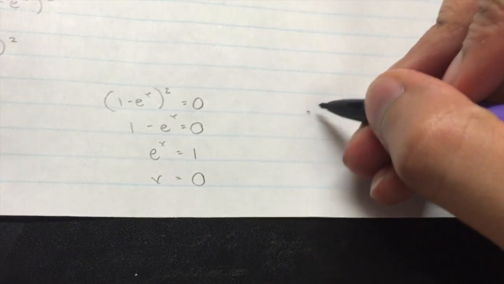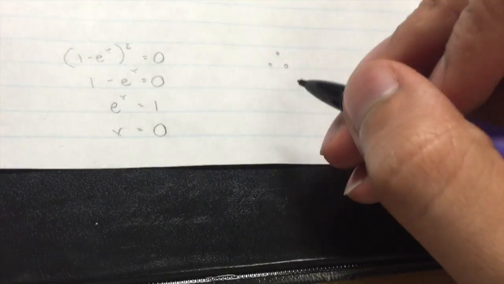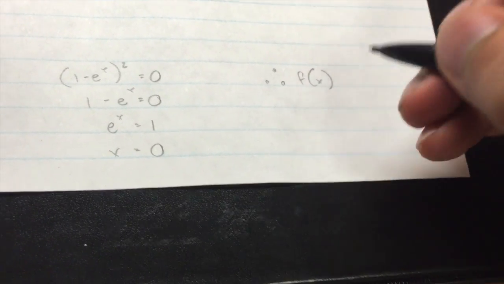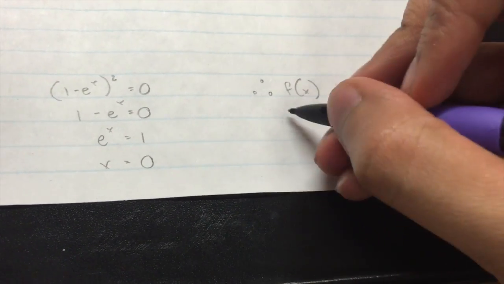Therefore, there are no critical values. What we can conclude from that is that f at x is always increasing.